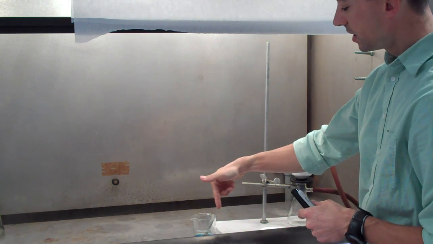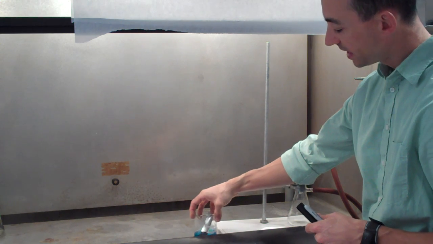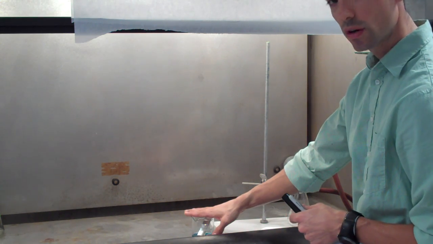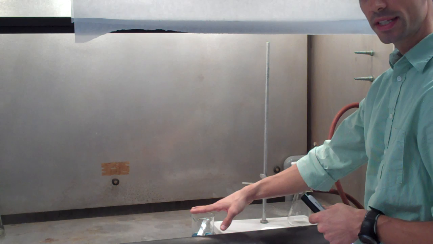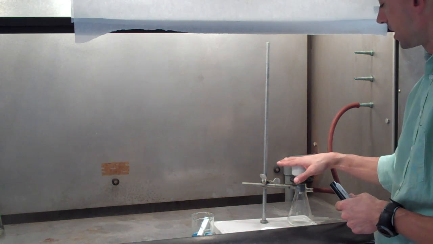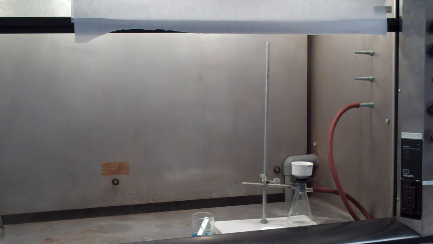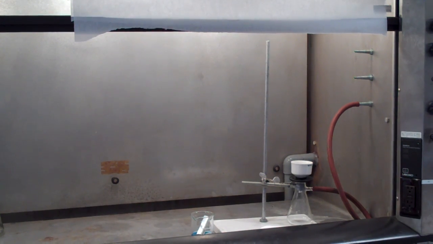When you're all done today, you'll have a bunch of copper filings in your solution, and so you'll want to separate them out, and we'll use a filtration apparatus. And so I've set up a filtration apparatus today. Let me zoom in and make sure you're seeing it in great detail here.